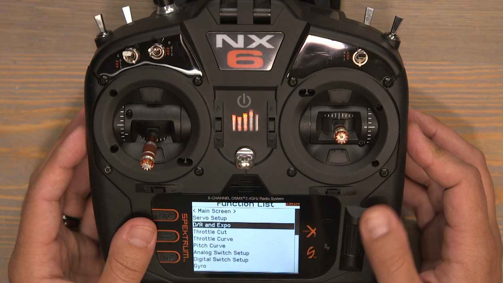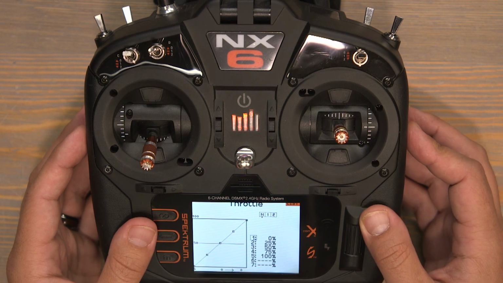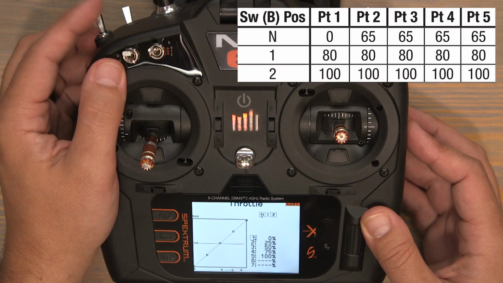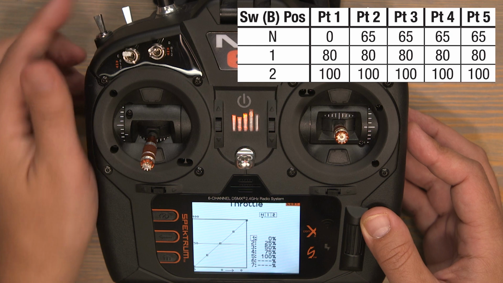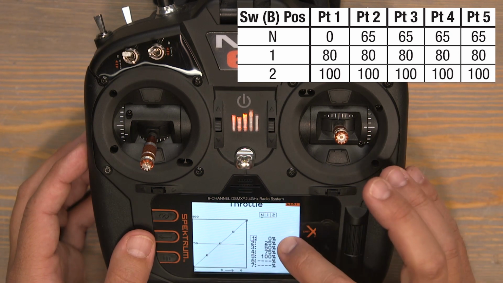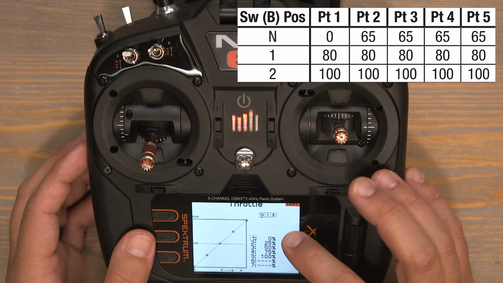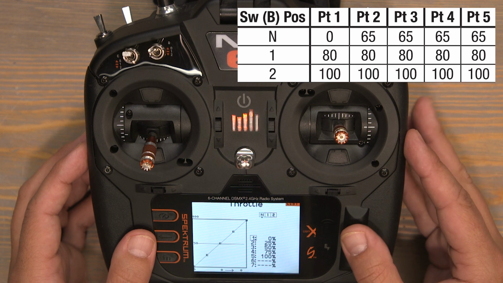And now let's go down to throttle curve. Click on throttle curve. And the throttle curve is controlled by the B switch, our flight mode switch. So with the B switch in the 0 position, that's the normal mode position. The first position will remain at 0%. However, positions 2 through 5 all need to be set to 65.